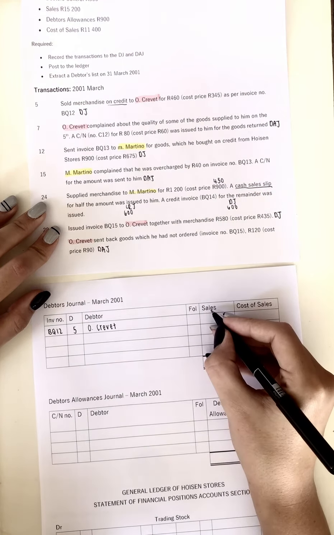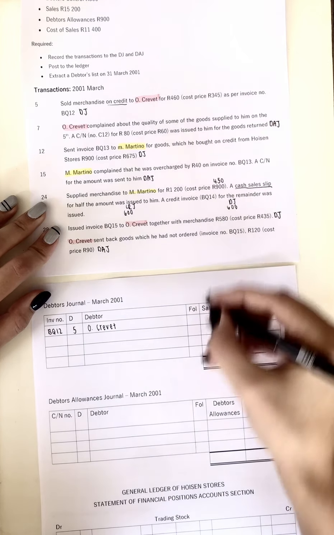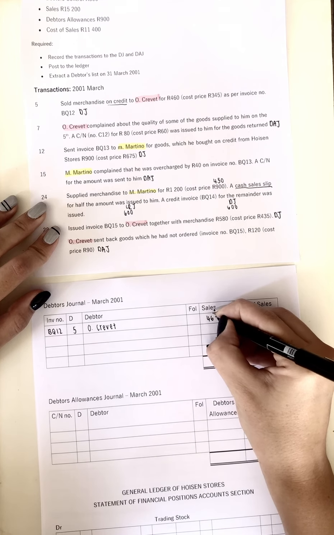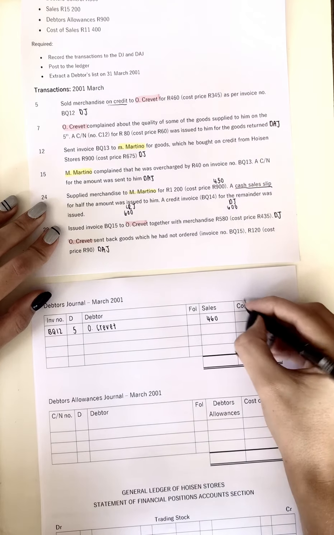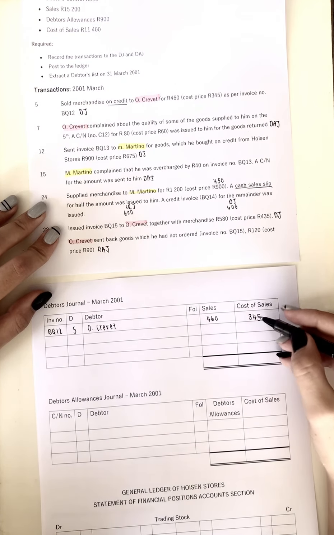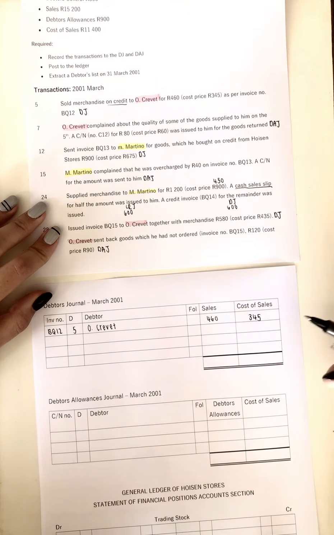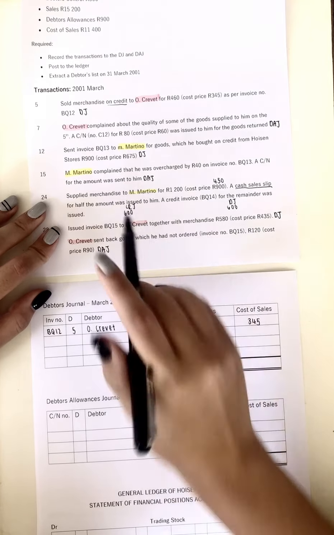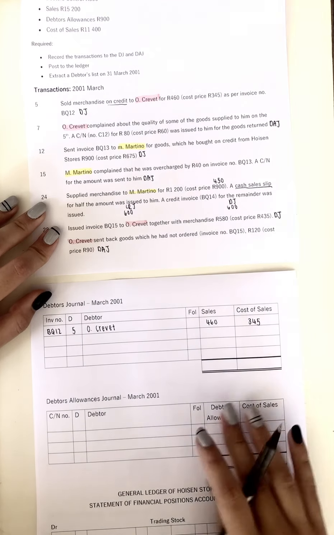Okay, then how much did I sell it for? It was 460, and I have to record the cost price as 345 because this column in your debtors journal will tell you how much trading stock was sold on credit. So this will tell us how much stock was sold on credit, just like you had the one in the CRJ, which told you how much stock was sold for cash.